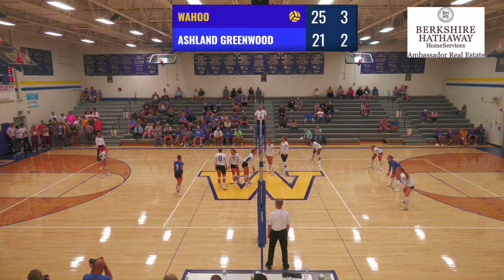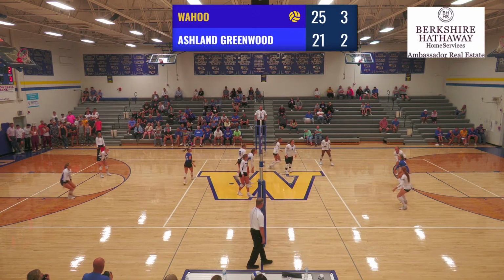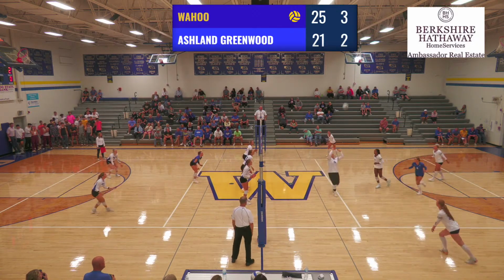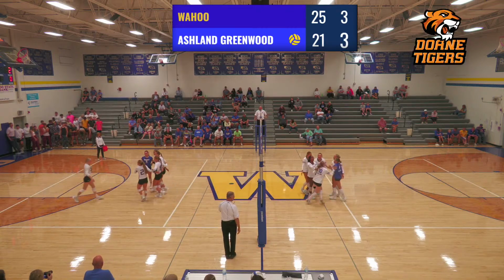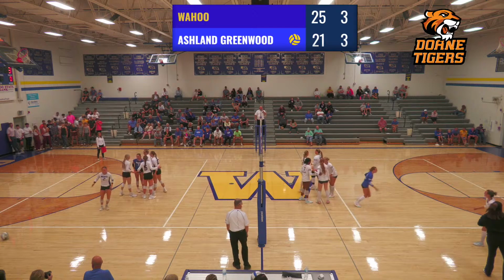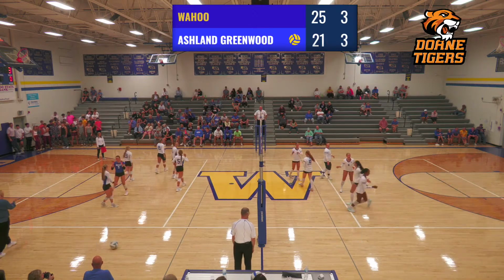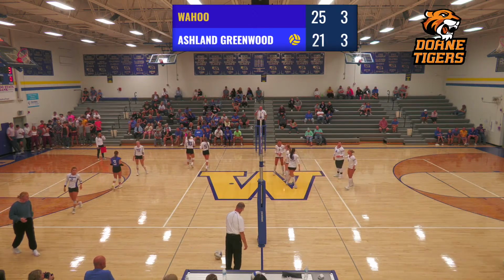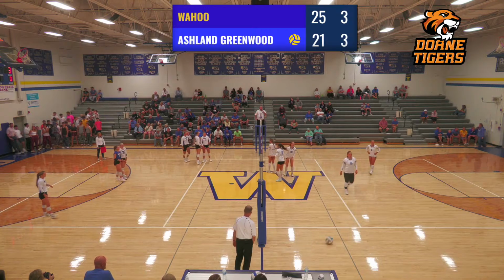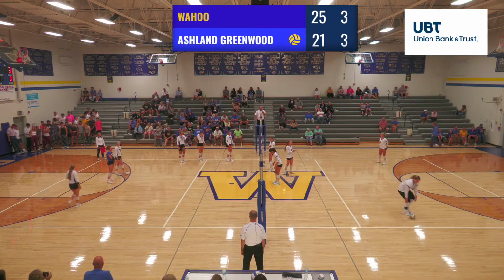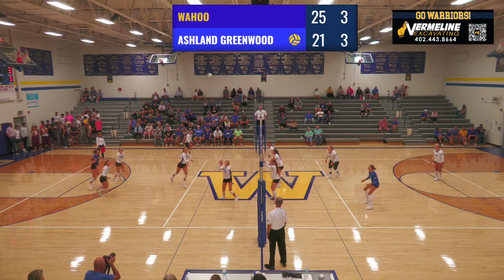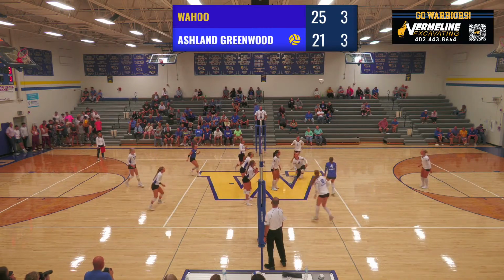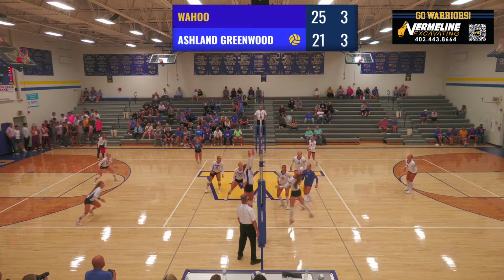Izzy Nuss getting coaching. Gets through the blockers. Warriors with a second hit over. Ashland Greenwood with the attack off to the side, stays in bounds and long, so that ties it up 3-3, side out. Serve goes back. Rules keep changing on what the liberos can do now every year. Serve comes across. We'll have to talk about those.